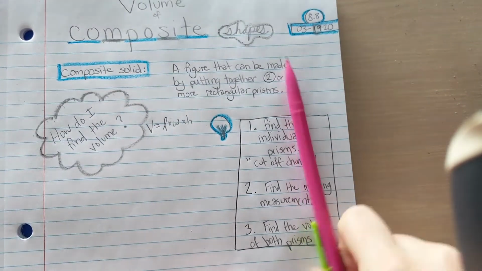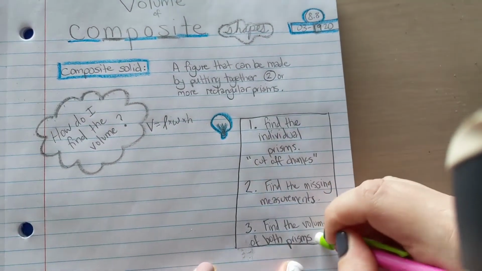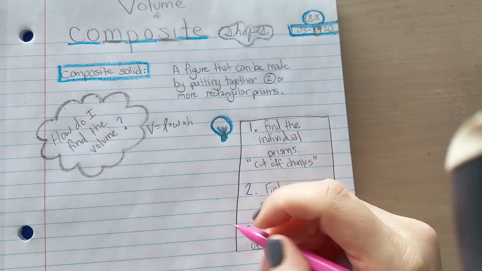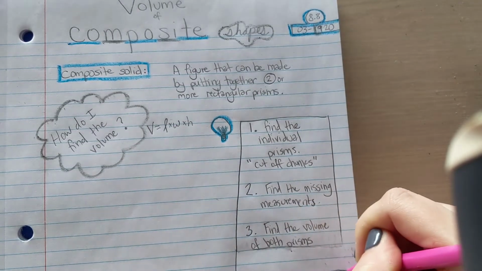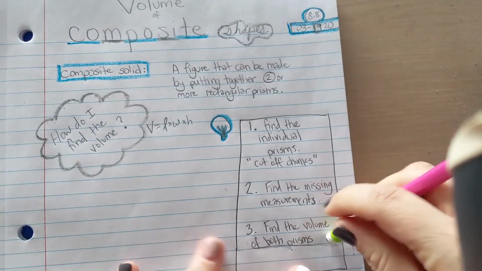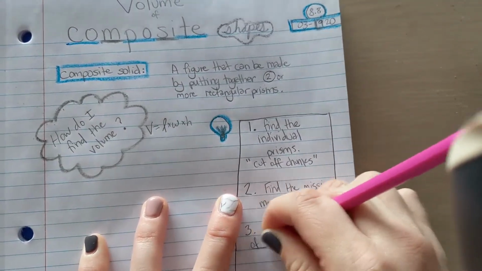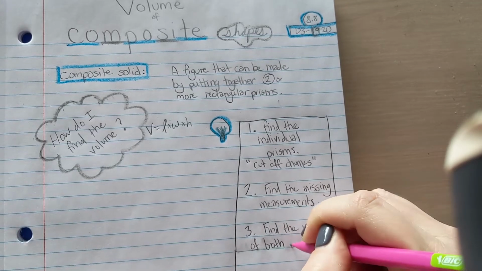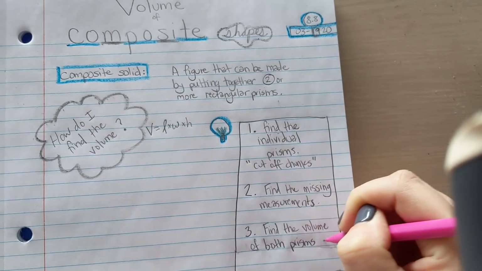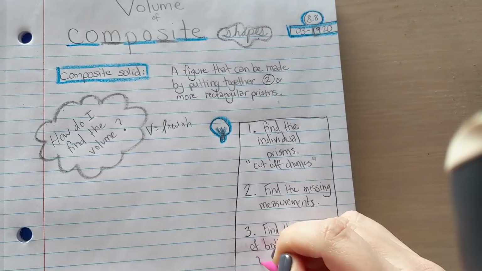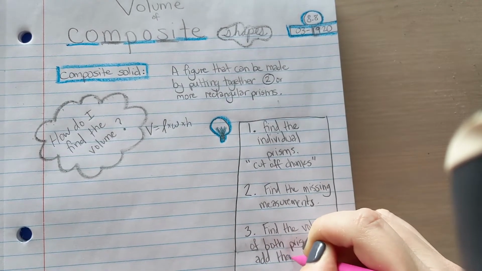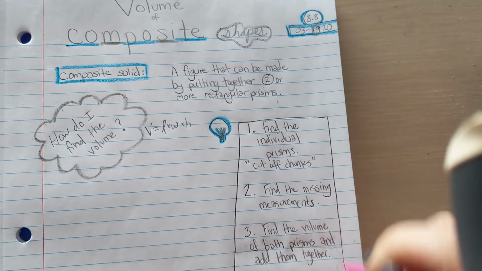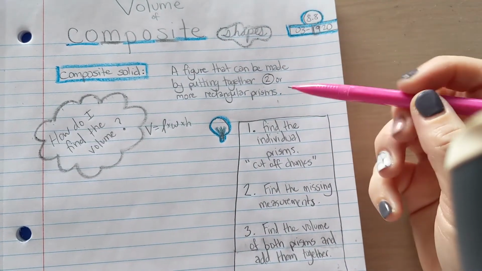Uh-oh, my box isn't big enough. Good thing I used a pencil. Okay, I can extend my box. If you need to do the same thing, you can do it as well. Let me just erase and make that a little bit better. Okay, find the volume of both prisms and add them together. See me making mistakes, having to erase things. It's just like you're here in class again. Hi, sure miss you, but I hope you guys are doing well.